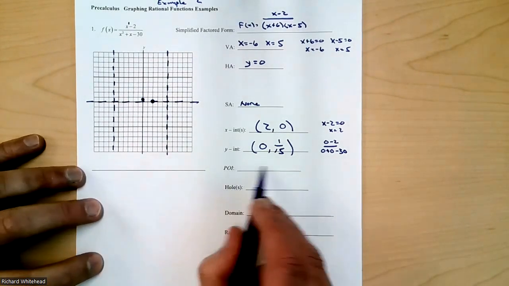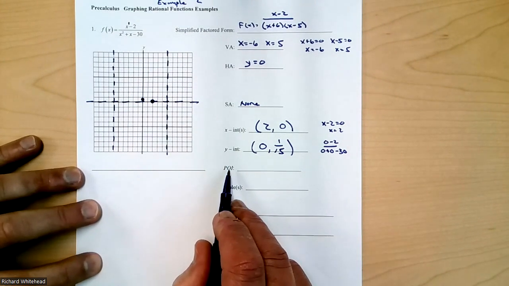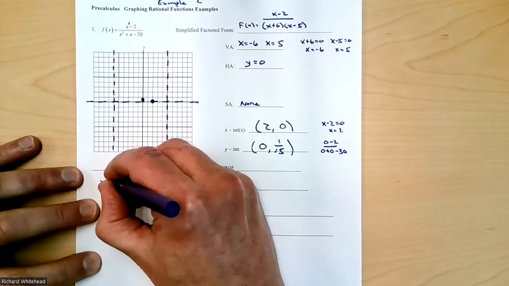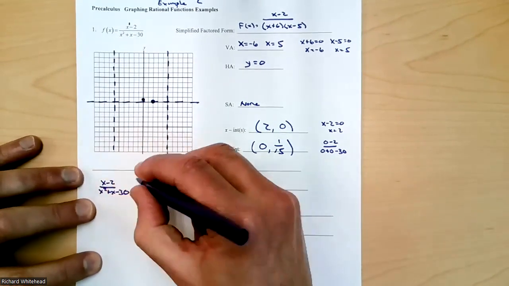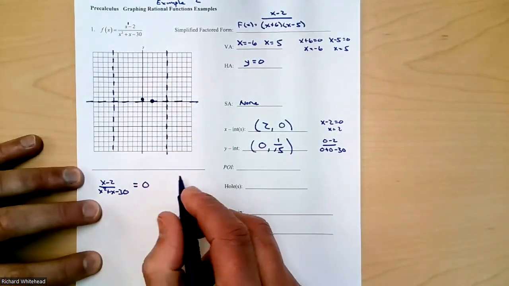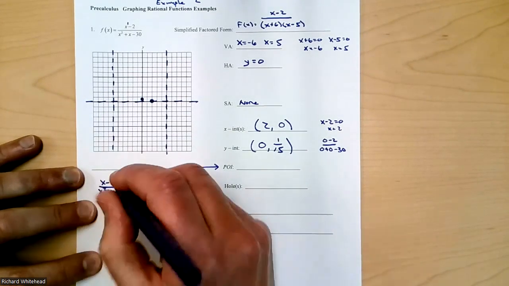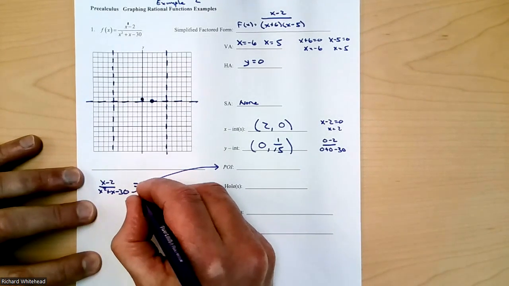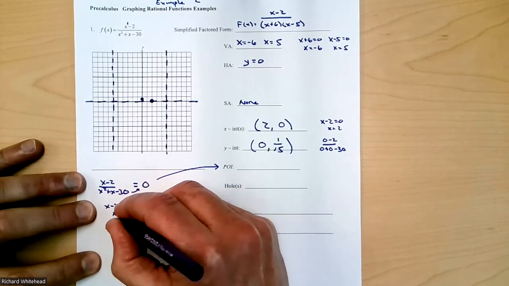Okay. All right. Point of intersection. Here we go. Do we intersect the horizontal asymptote? So we have to take the original function and set it equal to our horizontal asymptote, which in this case is 0. This is to find the point of intersection. So now we have to solve this problem. In this case, we can cross multiply, so x minus 2 is equal to 0. So x is equal to 2.